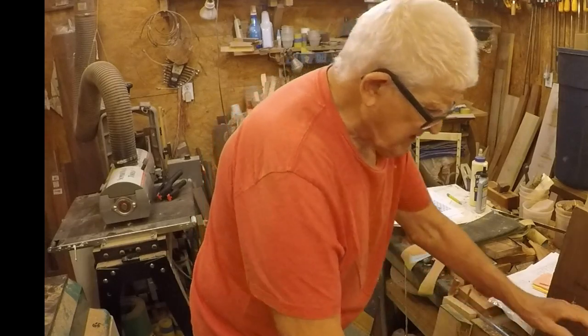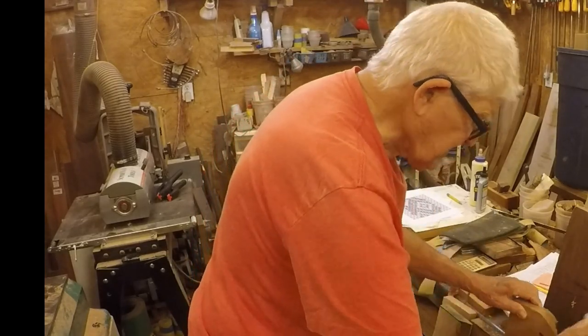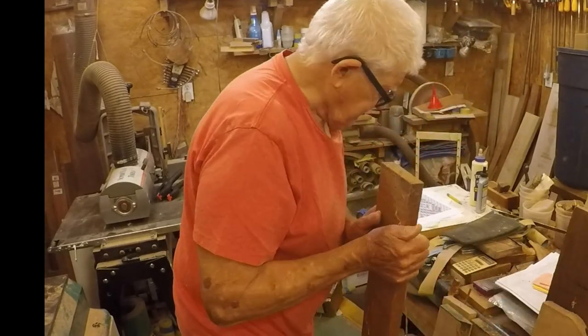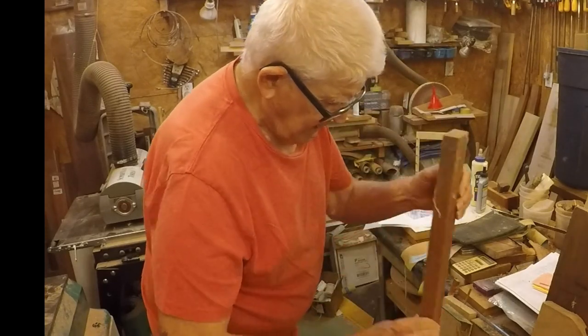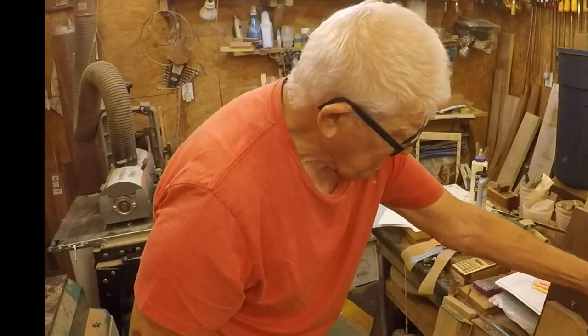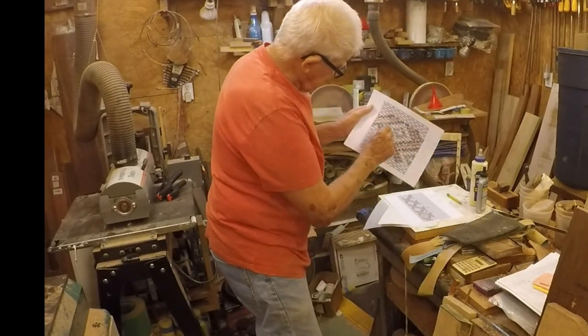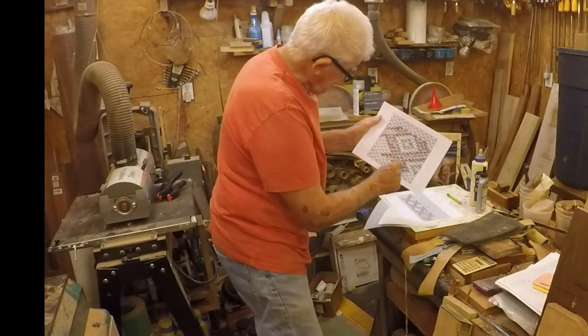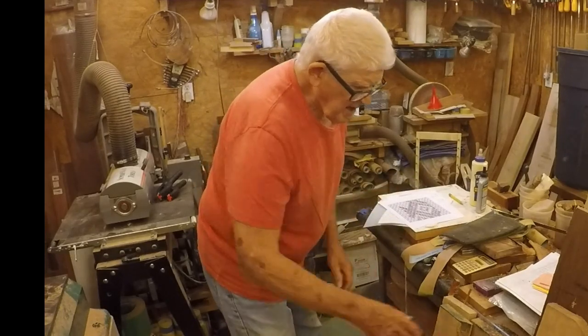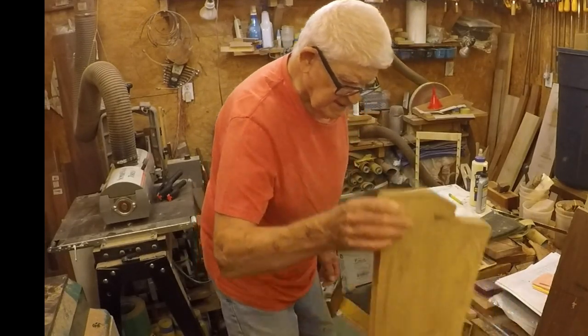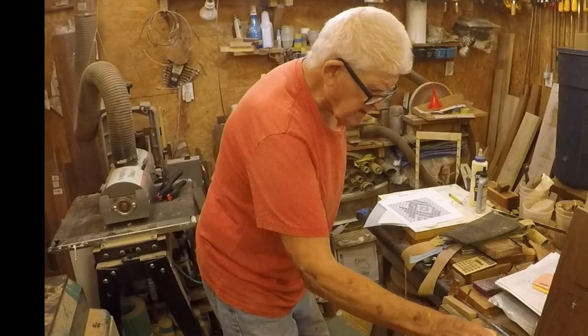Then I've got a piece of sapelli. Nice sapelli. I'm going to use it for the other 2 outside stripes here. And between it and the middle, I'm going to put sycamore. I've got a nice chunk of sycamore here. I'm going to put sycamore in it.